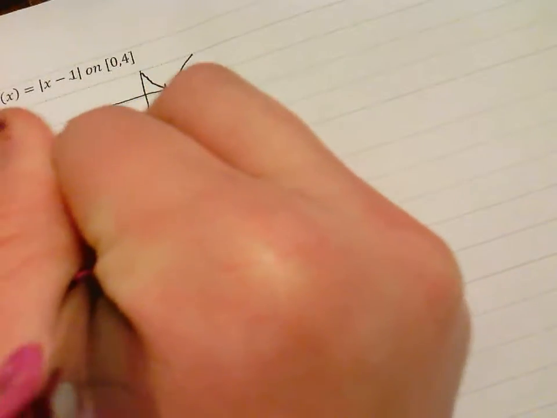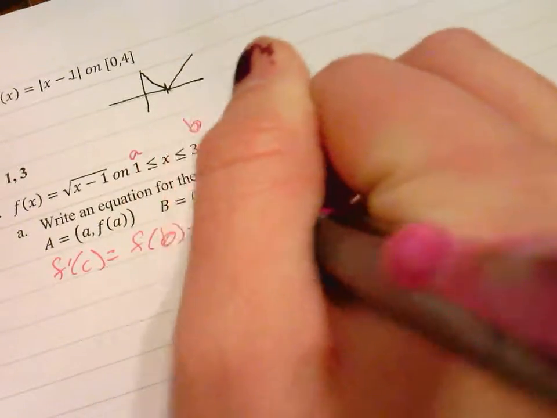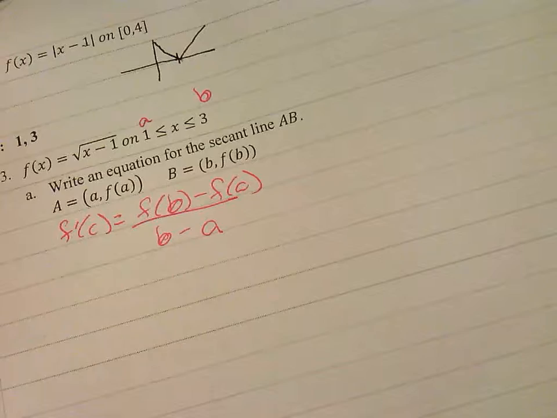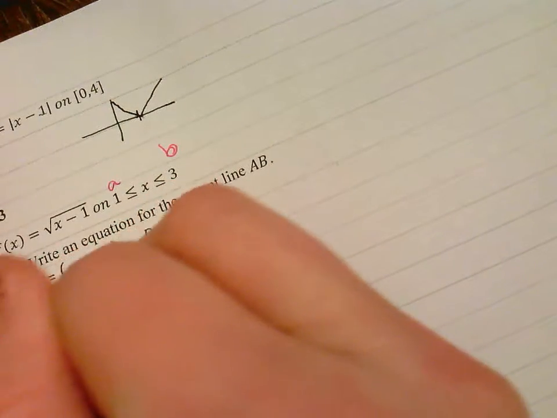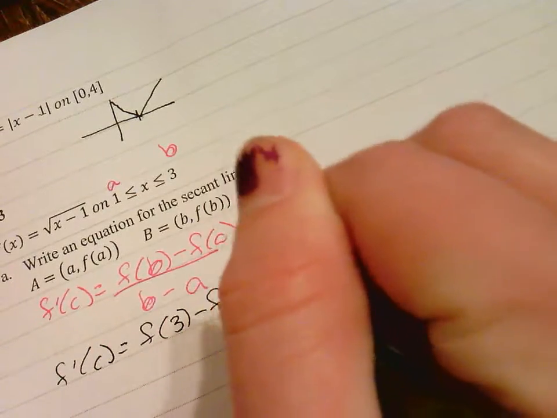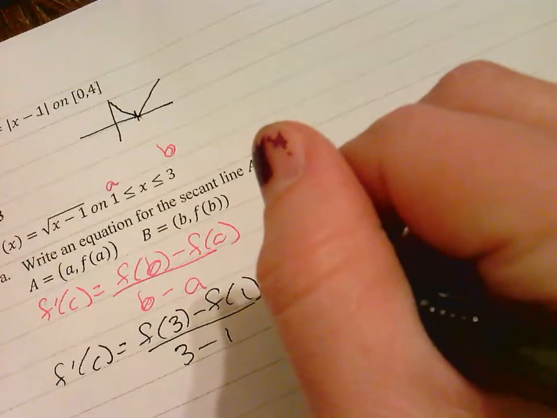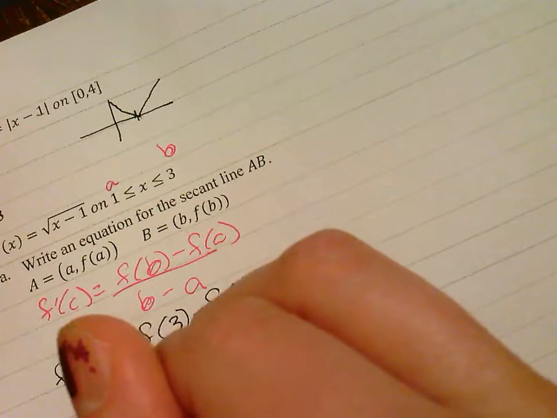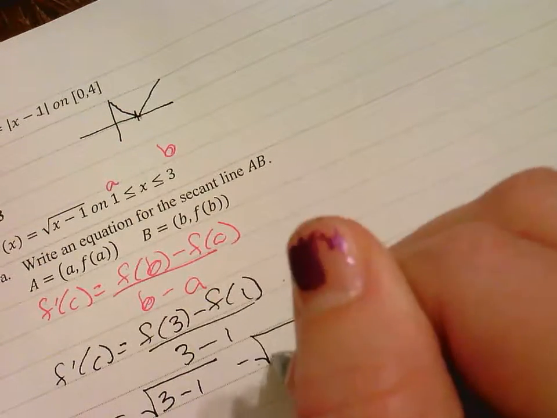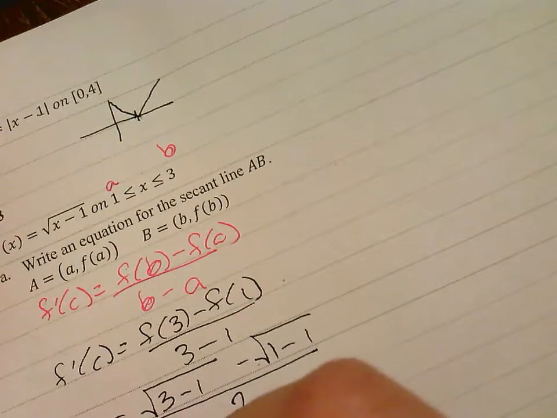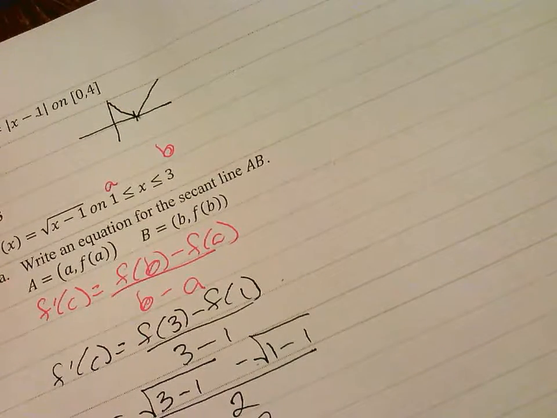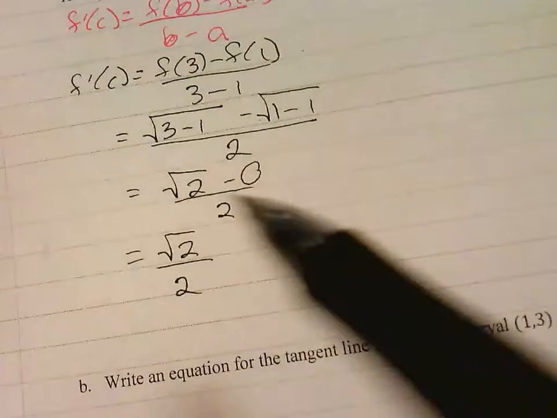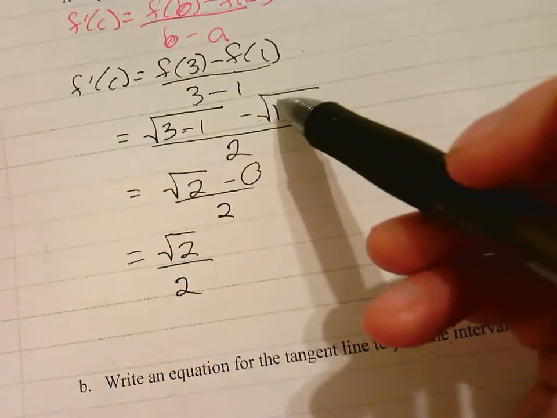Well, f prime of C, from what we learned, is f of B minus f of A over B minus A. So that's how we're going to find our slope. So f prime of C is f of 3 minus f of 1 over 3 minus 1, which is going to be the square root of 3 minus 1 minus the square root of 1 minus 1 over 2. So you have square root of 2 minus 0 over 2, which is the square root of 2 over 2. But we're finding an equation, so that's our slope. Okay, f of 3, you're putting in 3 to the function square root of x minus 1. Okay, square root of 2.